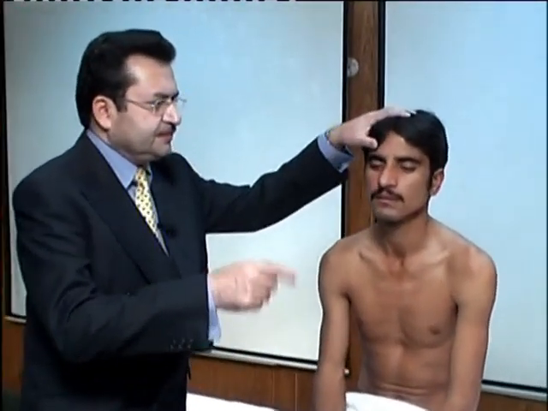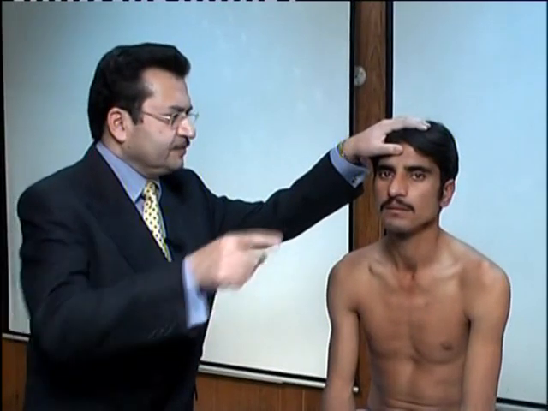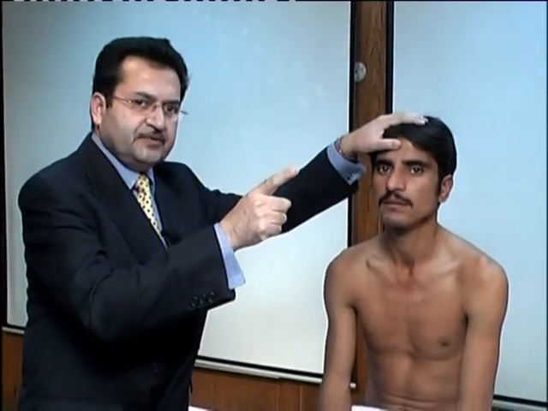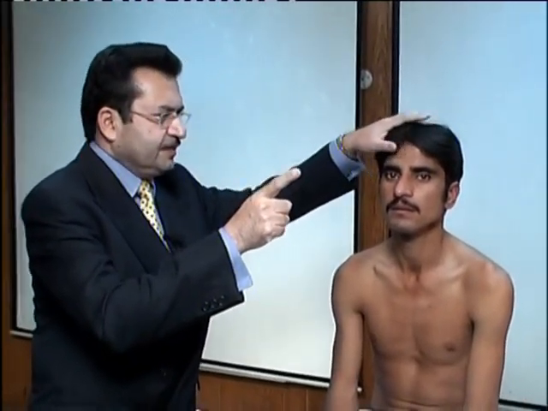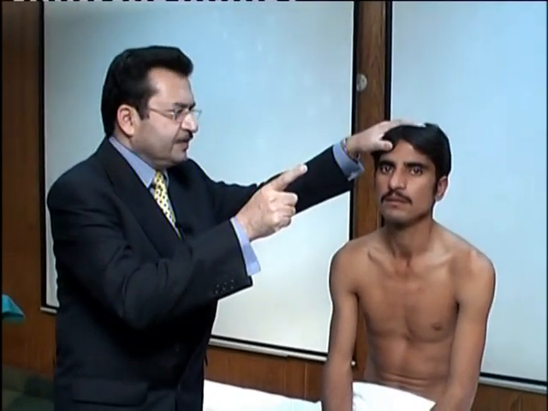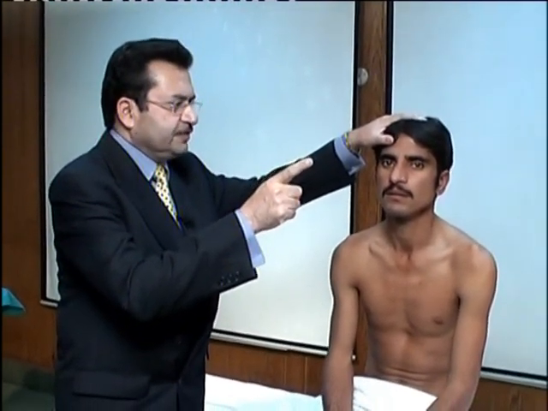The ocular movement. This is important to know, and this will test your third, fourth and sixth cranial nerves. For this purpose, you ask the patient to look forward, and you keep your finger about 12 inches from there and ask him to follow this finger in all directions like this.